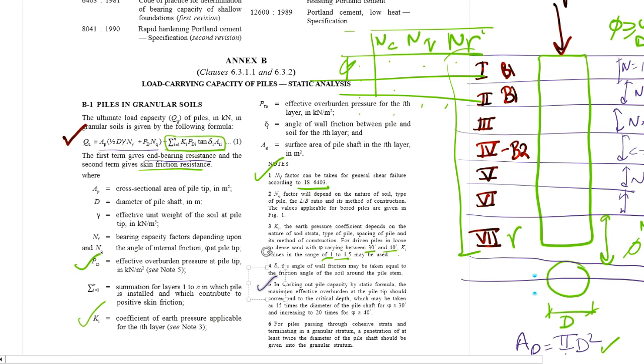Now tan delta i. Here we see this note: delta i, angle of wall friction between pile and soil for the ith layer. So angle of wall friction may be taken as equal to the friction angle of the soil around the pile stem. Wherever n is given, phi must be given. So whatever phi is given, you can take phi equal to delta for this calculation. Generally delta is defined as 2 by 3 of phi, but for this code delta is equal to phi in this equation.